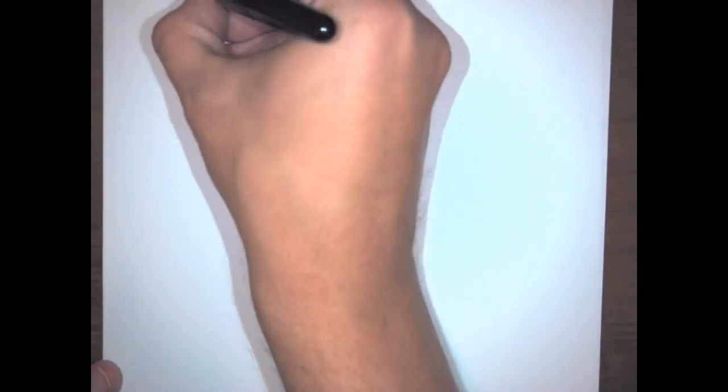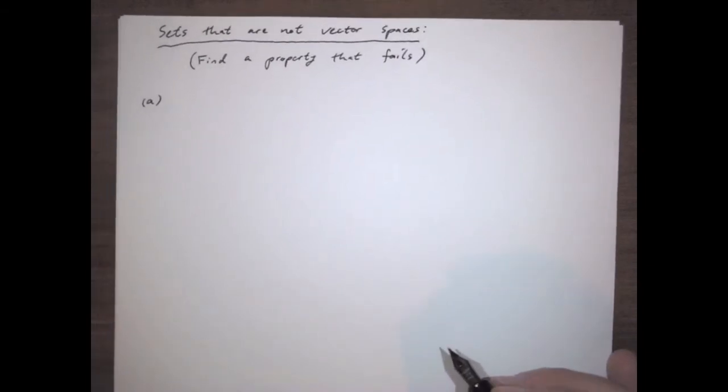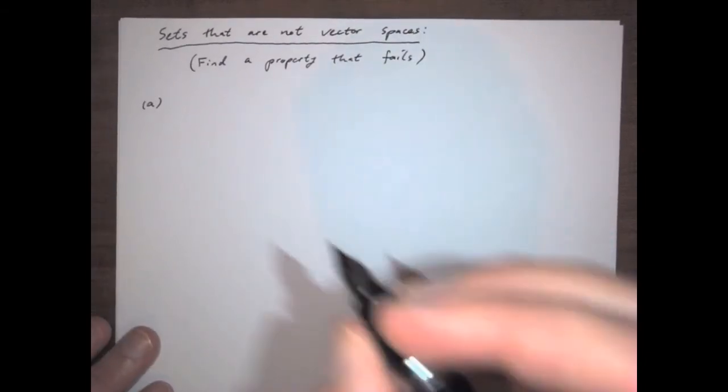So find a property that fails. Okay, so let's take as an example, how about a subset of R2?